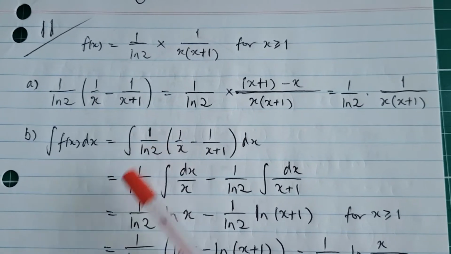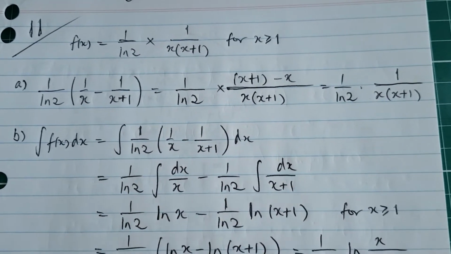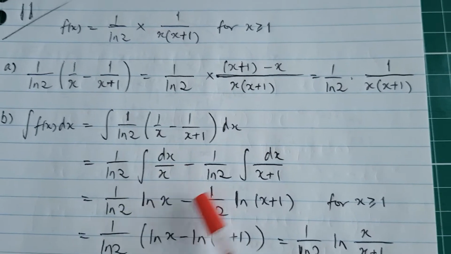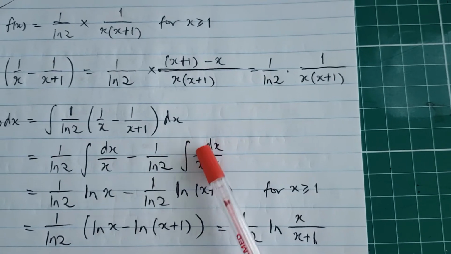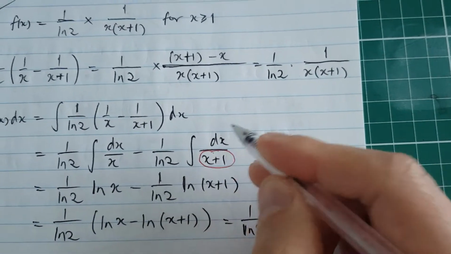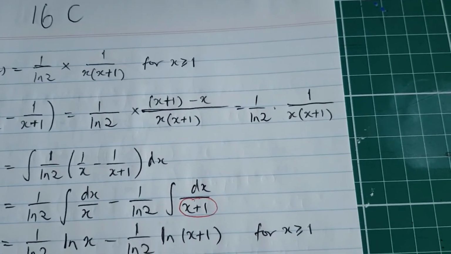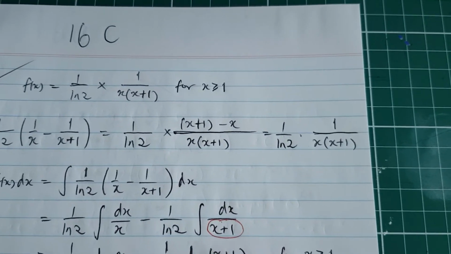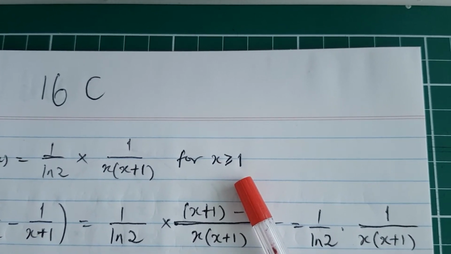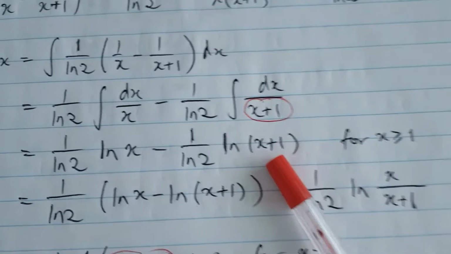That's a constant, so you can take that out. Individually you can now integrate. So that's this. And notice also that the derivative of the denominator here, x plus 1, is still 1, so that perfectly fits in there. You're supposed to have absolute value around x plus 1 and the same for x, but in the domain you were told that x is greater than or equal to 1, so you might as well drop the absolute values.